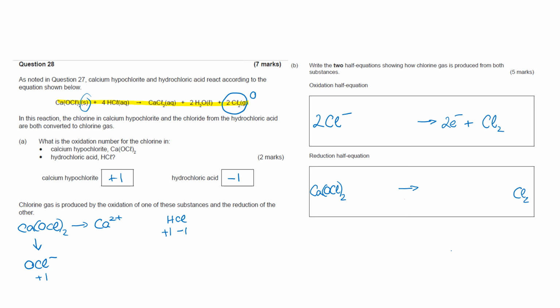Now we need to balance it. So calcium hypochlorite going to chlorine. First of all, chlorines are fine, no problems there. We've got to account for our calcium ions, which are present in the calcium chloride solution. So that's fine. We need to add 2H2O to account for those oxygens. By doing that, we've added 4 hydrogens, so 4 hydrogens go there.